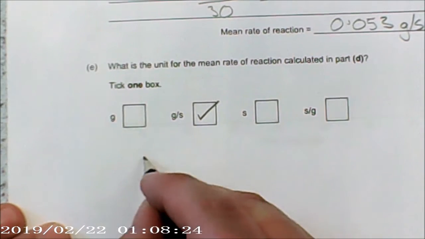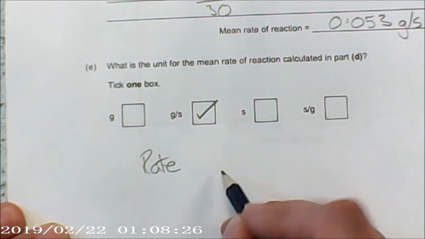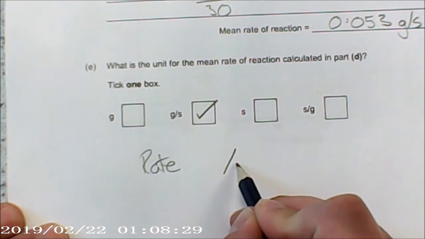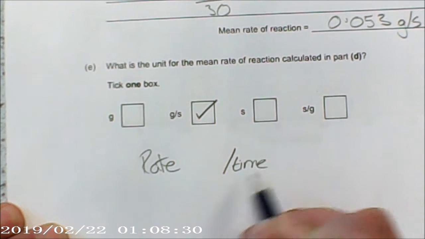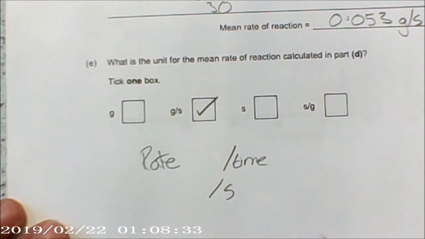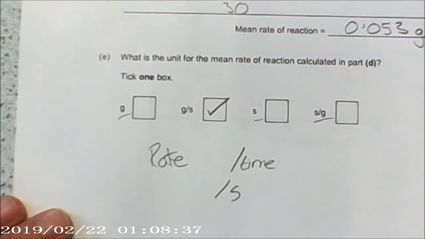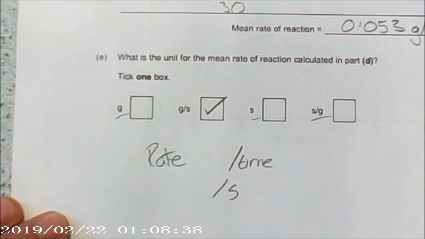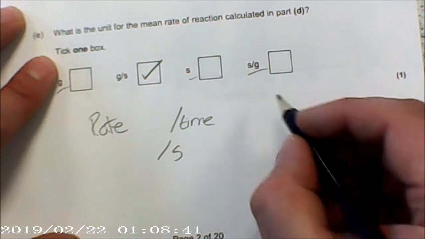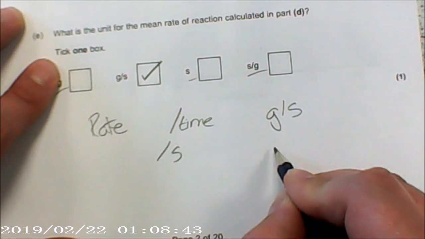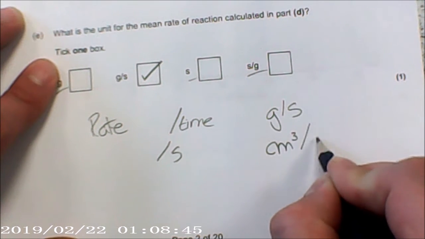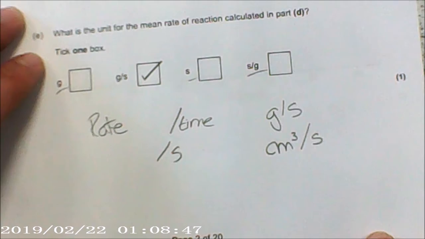Remember, if it is a rate, it's always going to be per time, or per second. So none of these other ones give you per second. So it's going to be G/S. There are 2 units you need to know: grams per second and centimeters cubed per second if it's a gas.